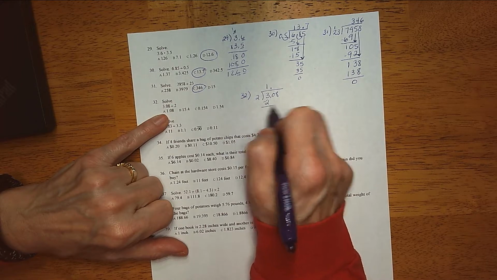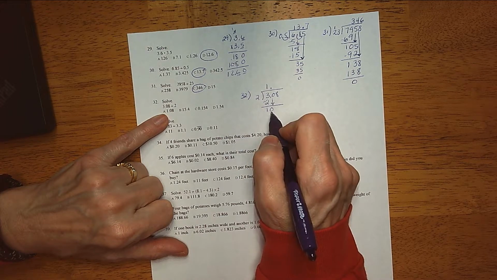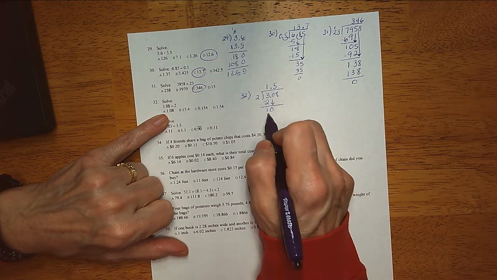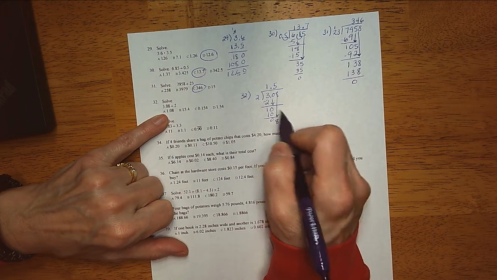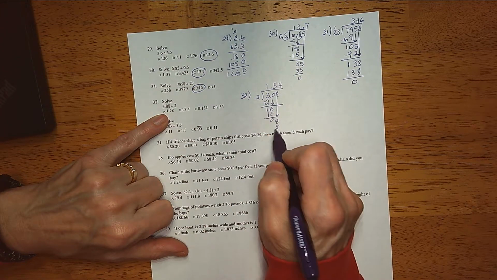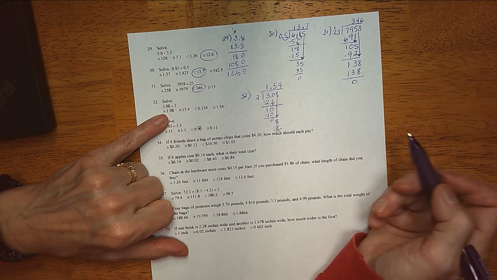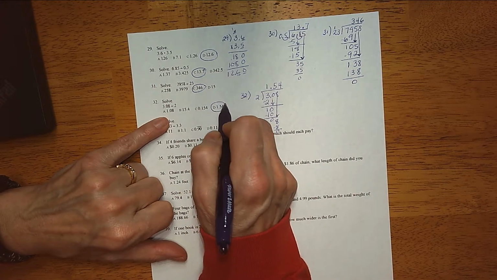Do my subtraction, I get 1. Bring down. 2 divides into 10 5 times. Subtract. Bring down. And 2 divides into 8 4 times. And we get 0. So 1 and 54 hundredths.